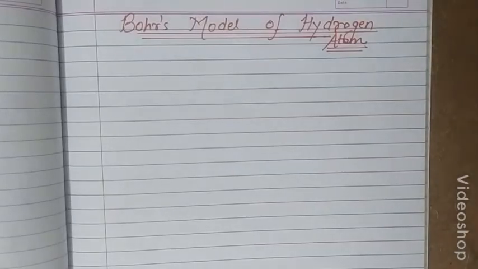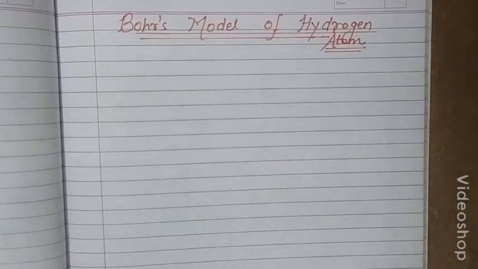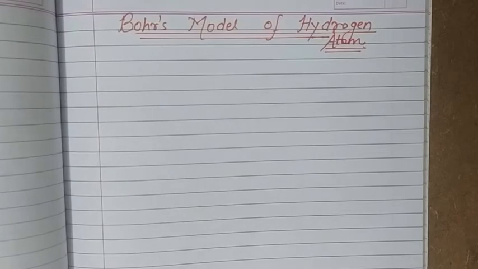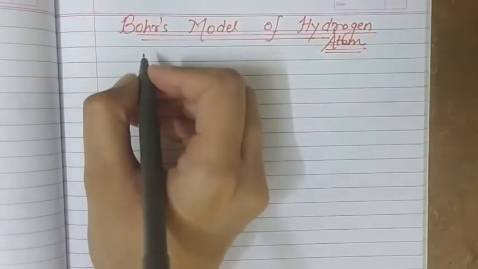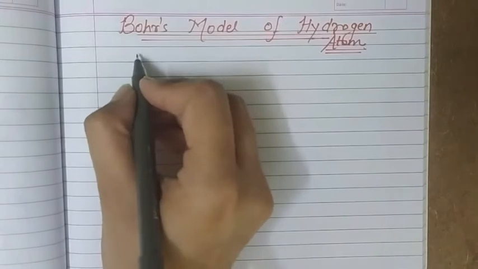Hello students. In the previous video we studied Bohr's model of the atom and the postulates of the Bohr atomic model. Now we are going to apply the Bohr model conditions to the hydrogen atom. So we are dealing with a hydrogen atom, that means it consists of a nucleus with a positive charge of Ze.